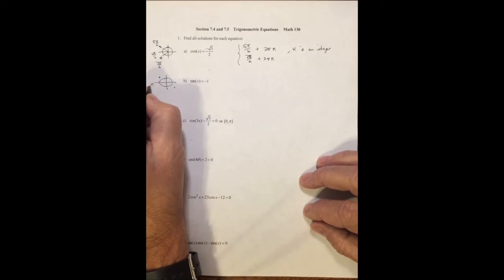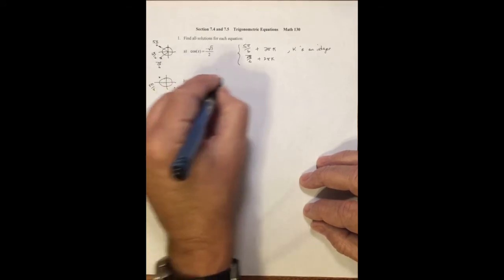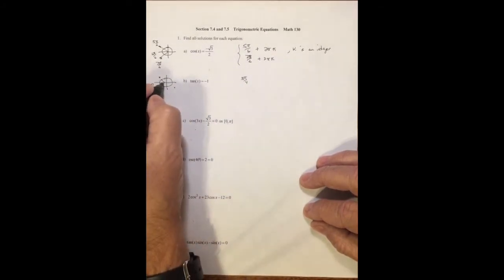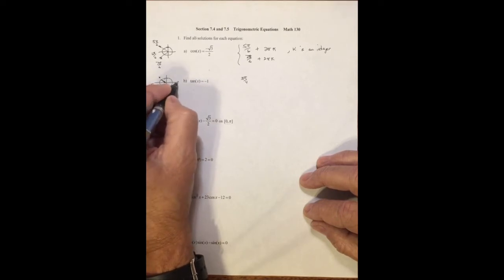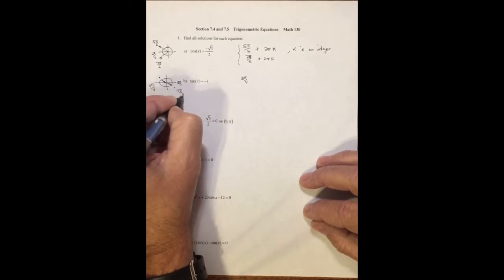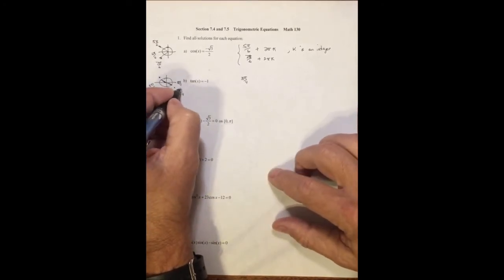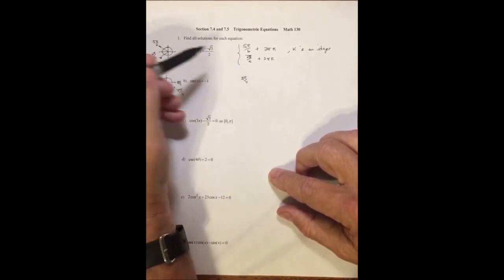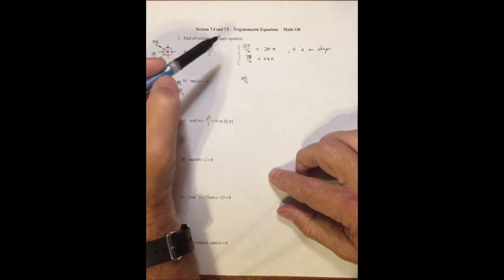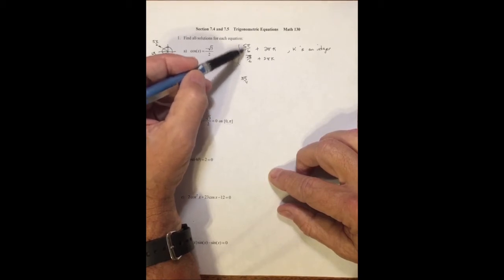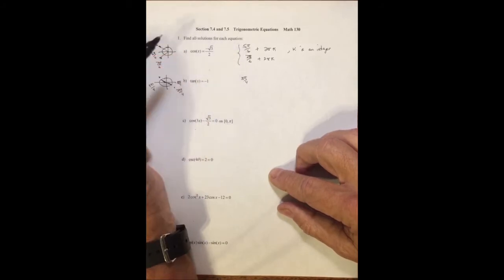Well, here's pi, which is 4 pi over 4. So if we back up 1, we get 3 pi over 4, right? 3 pi over 4. Now here's 2 pi, which is 8 pi over 4. So that gives us 7 pi over 4. Now, one thing to notice, if you saw in the first problem, we took 5 pi over 6 plus 2 pi k, 7 pi over 6, 2 pi k. Now if you subtract these two, 7 pi over 6, 5 pi over 6 gives you 2 pi over 6, or pi over 3.